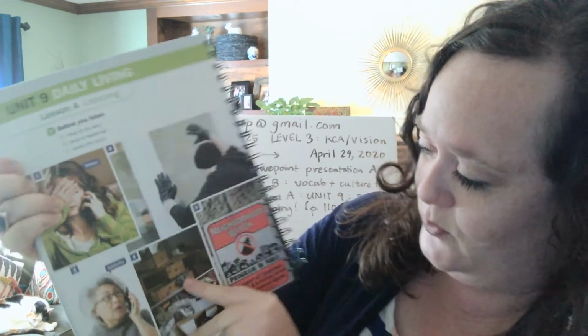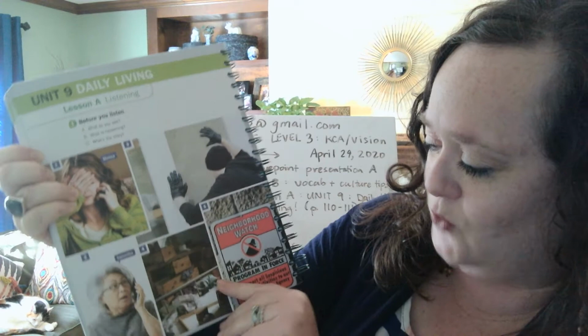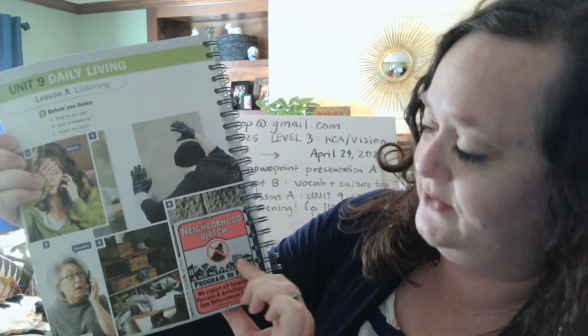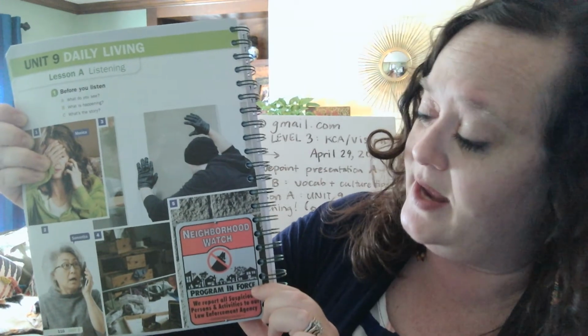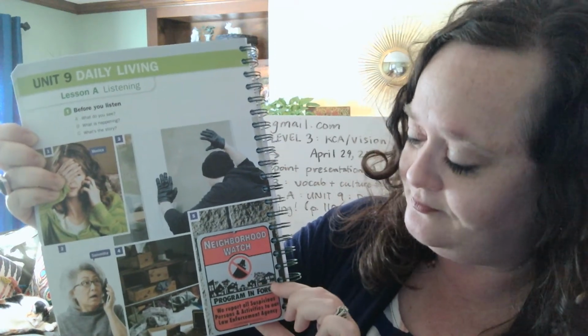clothing, what do we call this here? Clothing cabinet or drawers, and a messy room below. If we see picture 5, we see a neighborhood watch. This is the same picture that I used in the PowerPoint presentation.